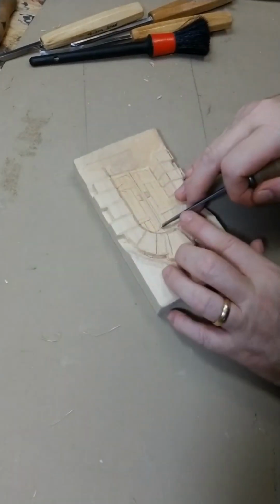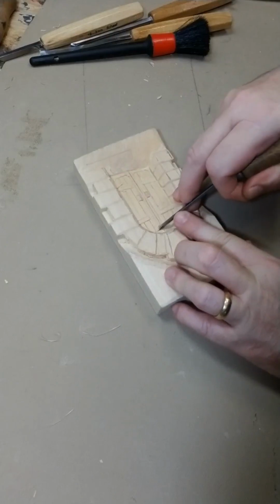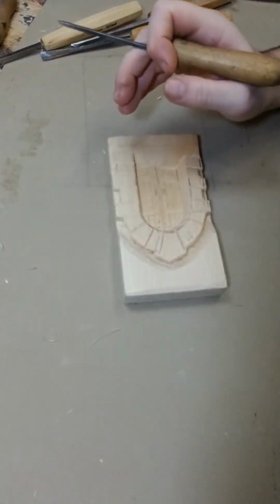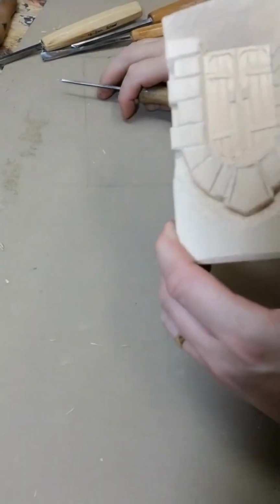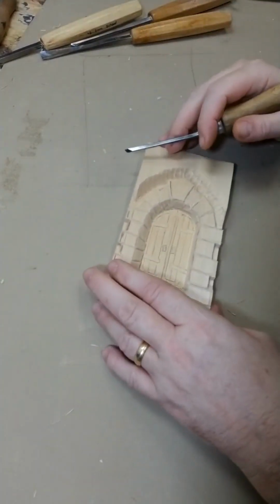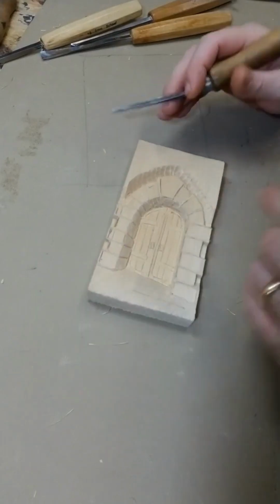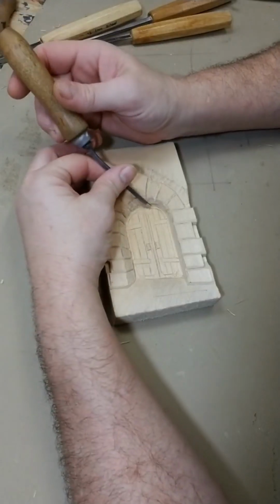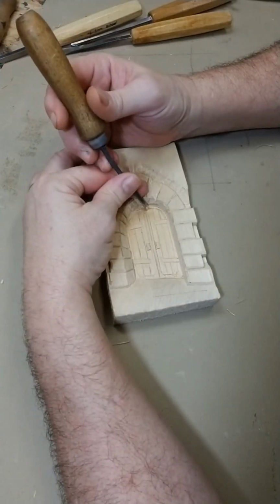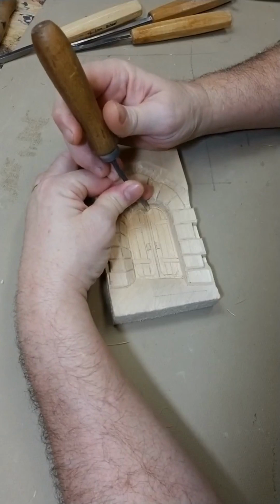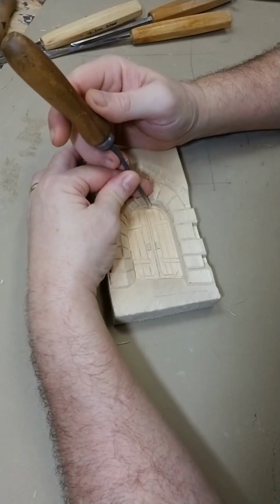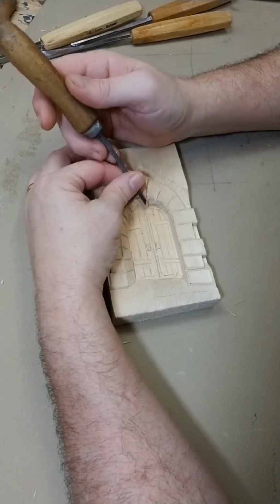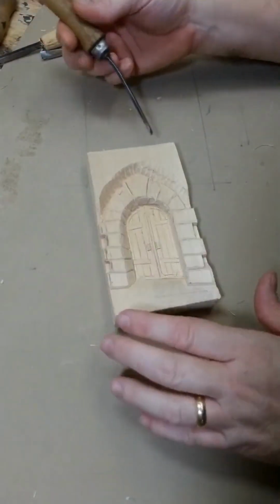Let's take this off first. Oh, I guess that's finished. Okay. Cleaning this area is harder because there's just not a really easy way to get in there. Doesn't mean it can't be done. It just means that it takes a little ingenuity, I guess.